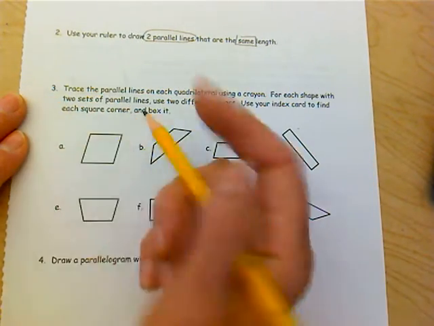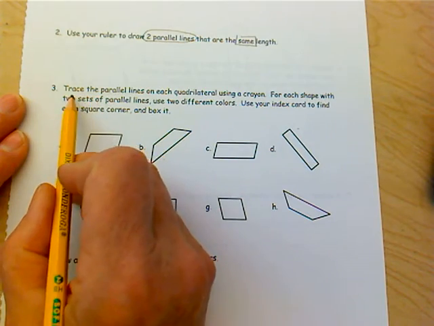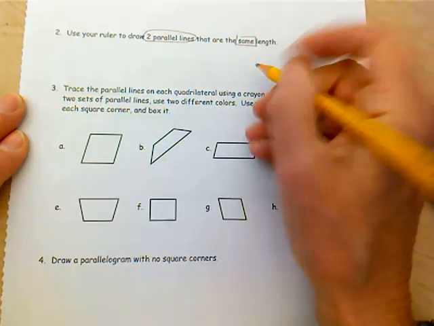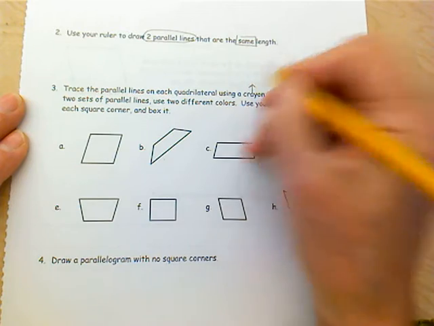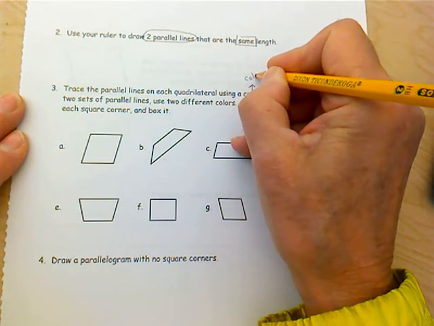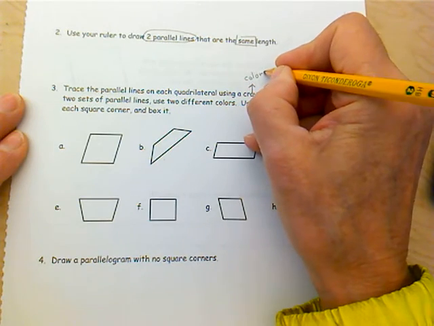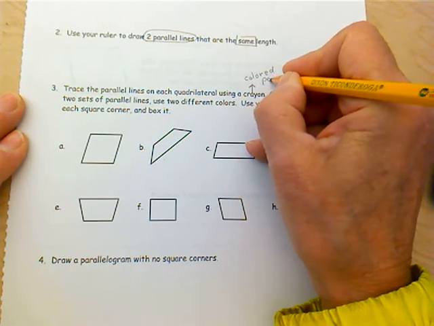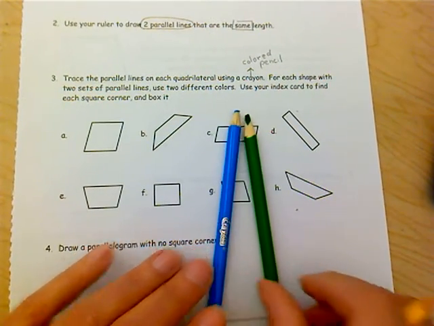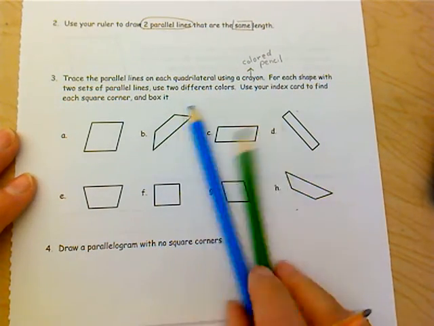And on problem 3, trace the parallel lines for each quadrilateral. I would not use a crayon. I am asking you to use your colored pencils. A crayon is really too fat. So using a colored pencil would be a much better plan. And I am asking that you use a blue and green. So blue and green colored pencils.